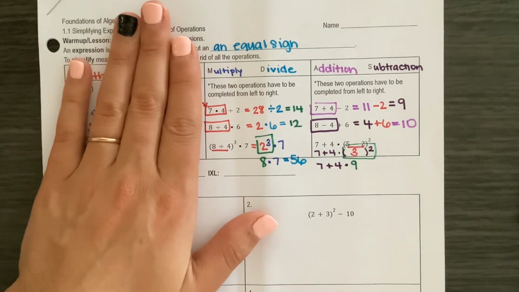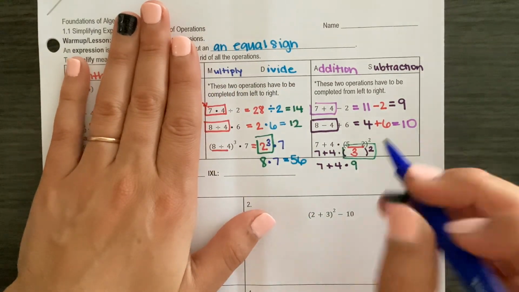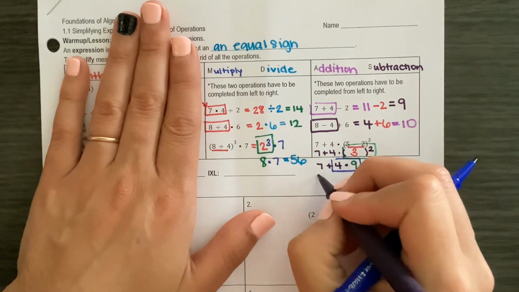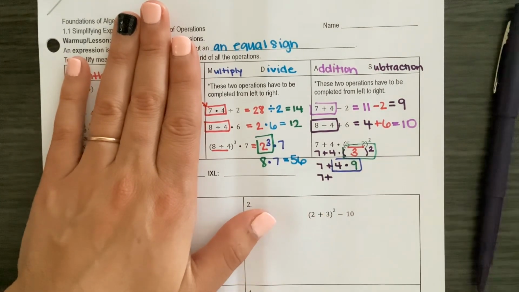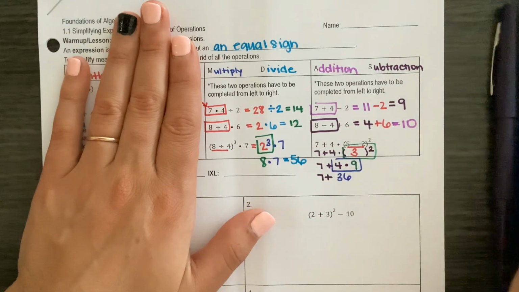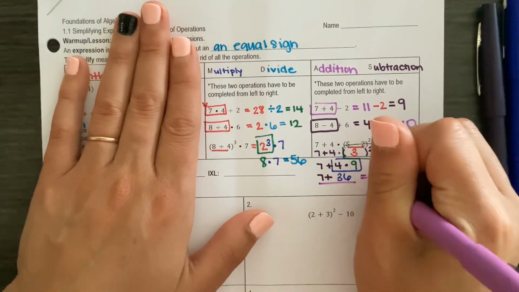I'm done with exponents. Now I have to multiply or divide or both. If I look, I only have multiplication. So my 7 plus stays the same. I have 4 times 9, which is 36. And then finally I can add 36 plus 7 is 45.